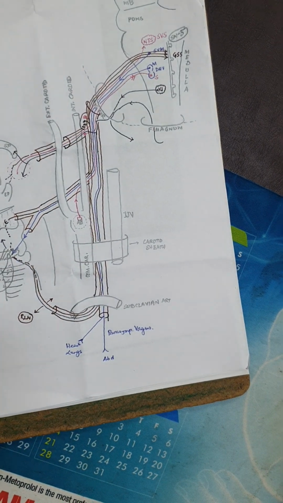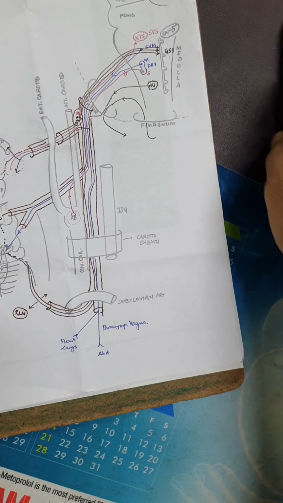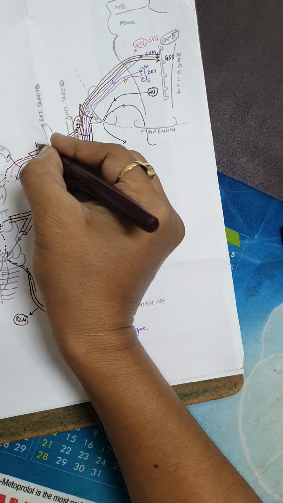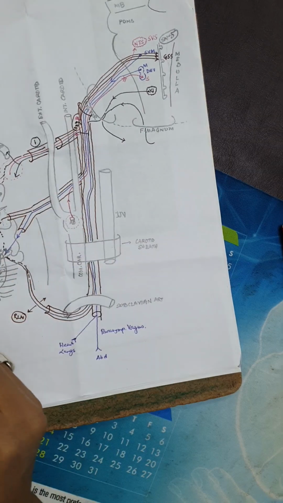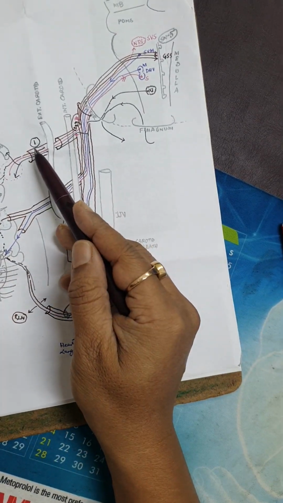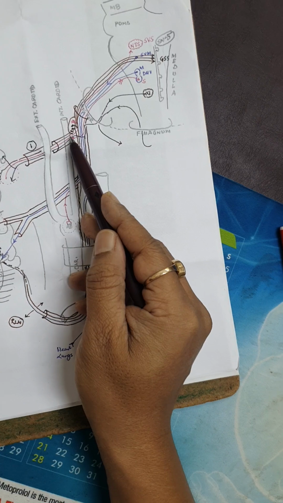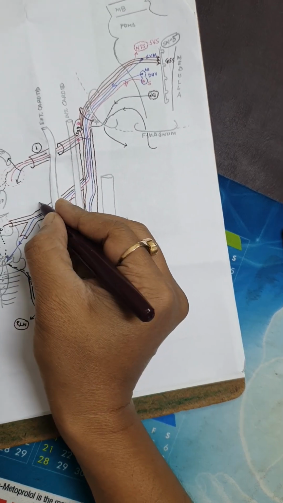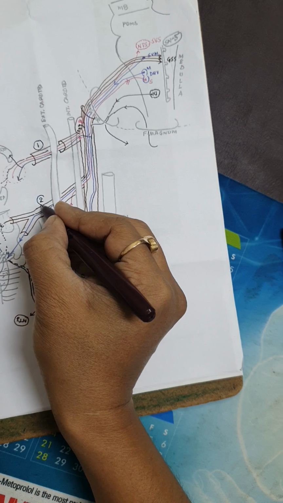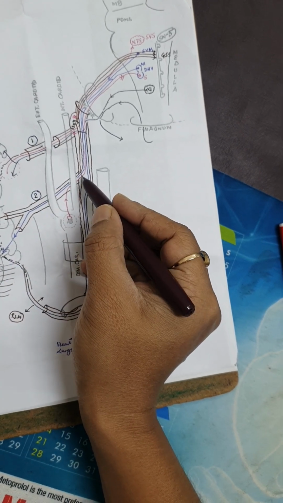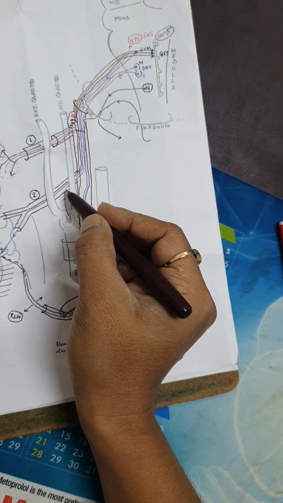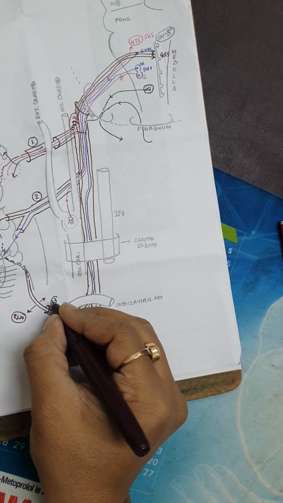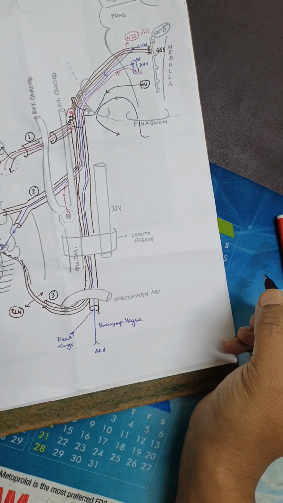So the branches of the vagus nerve in the neck, if we see, the first branch is known as the pharyngeal branch of the vagus. It passes above the internal carotid but below the external carotid. Second is the superior laryngeal nerve, which passes below the internal carotid and below the external carotid. And the third one is our recurrent laryngeal nerve.